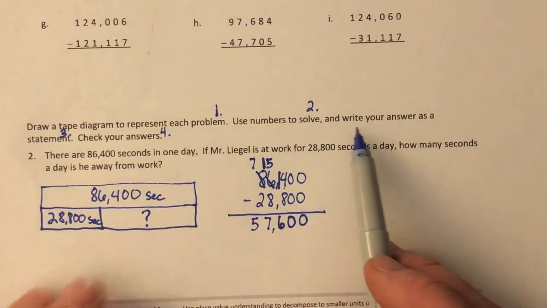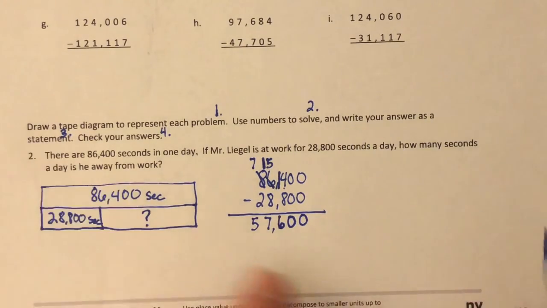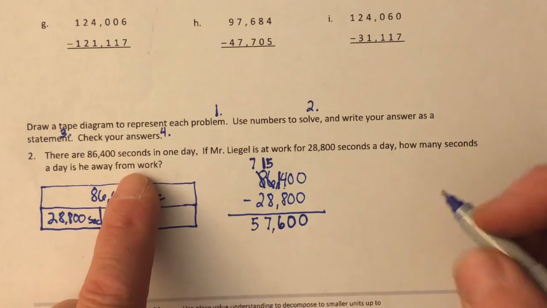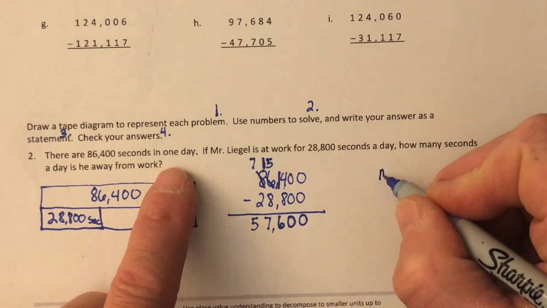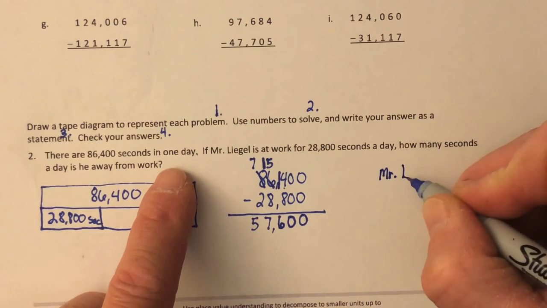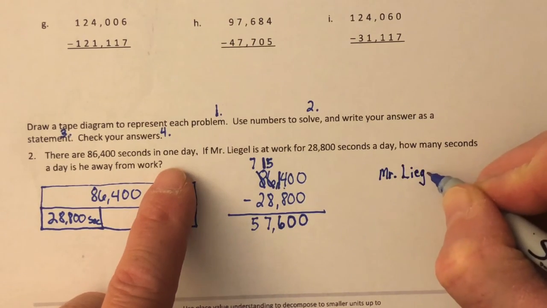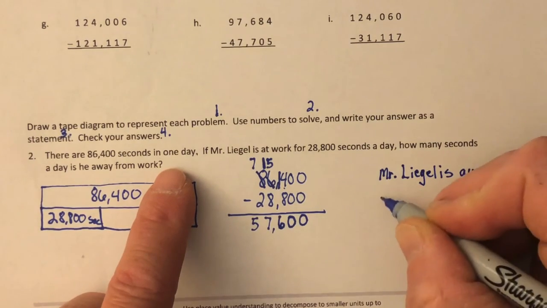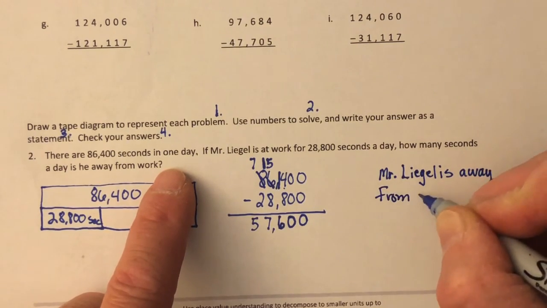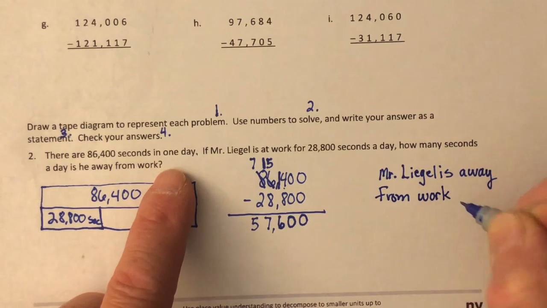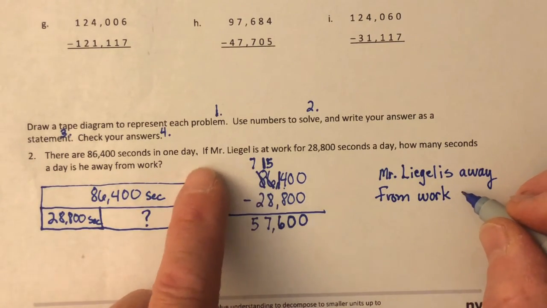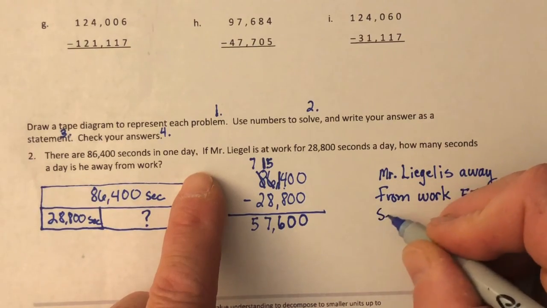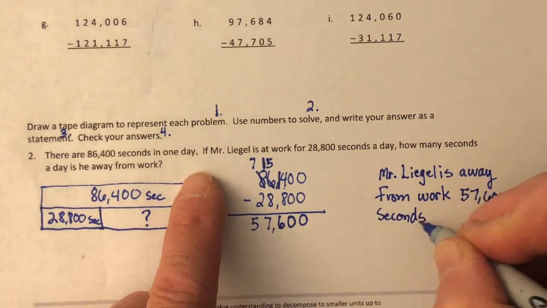And that is what I need to do. Write my answer in a complete statement. So the third thing I need to do. So how many seconds a day is he away from work? Mr. Leigel, I always like to use character names in my answers, Mr. Leigel is away from work 57,600 seconds a day.